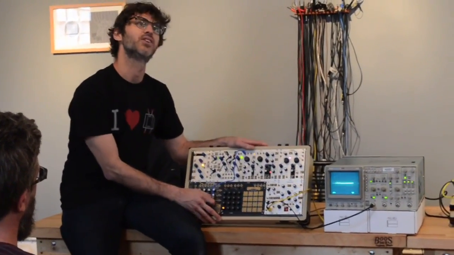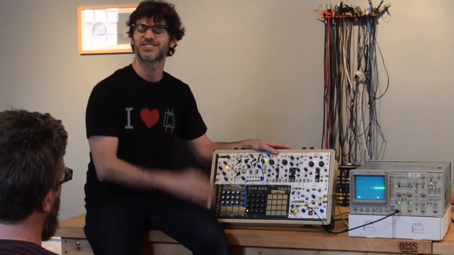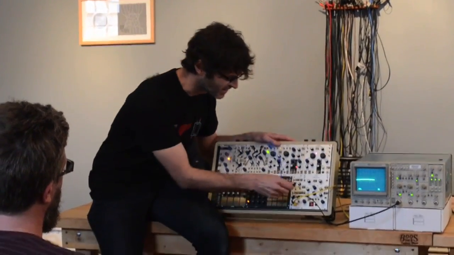And with the DPO you can create very simple waveforms that you can then further process in other places of the system.